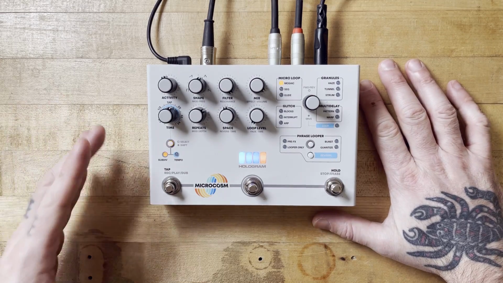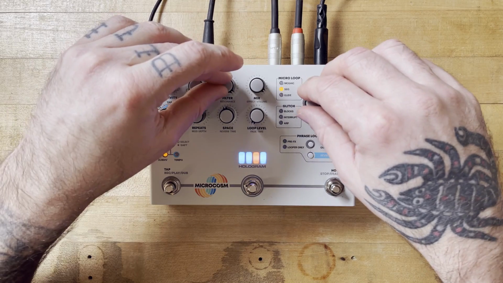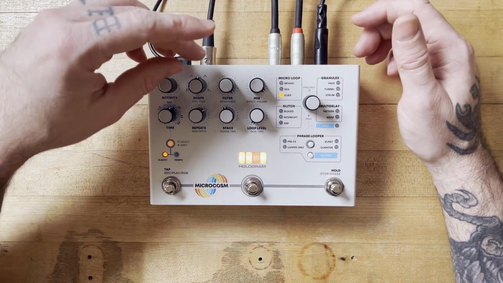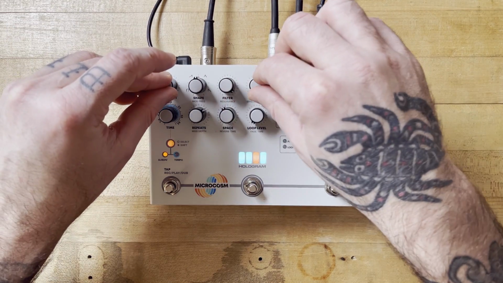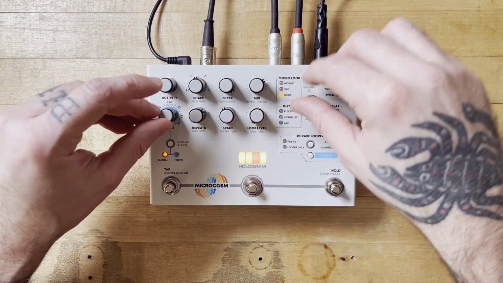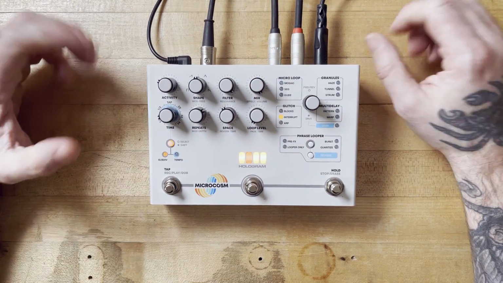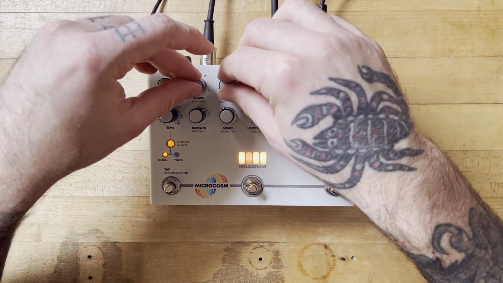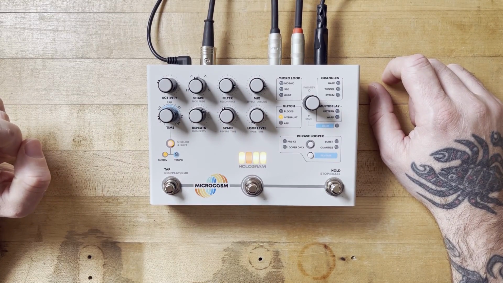So I ended up mostly using a few of these algorithms all the time, and it really helps me to create those kinds of ambient pads and weird textures that sometimes are very cool to improvise with.